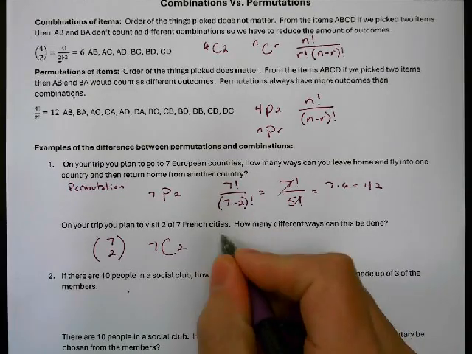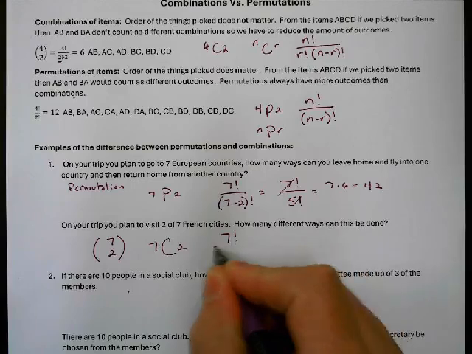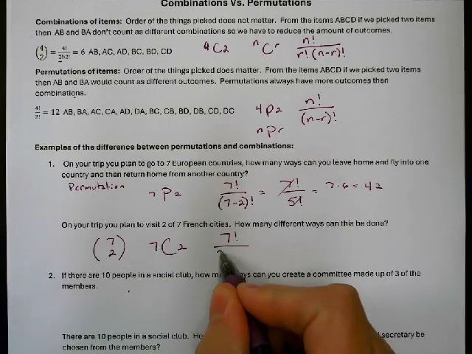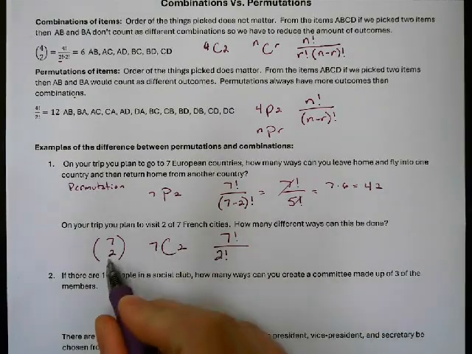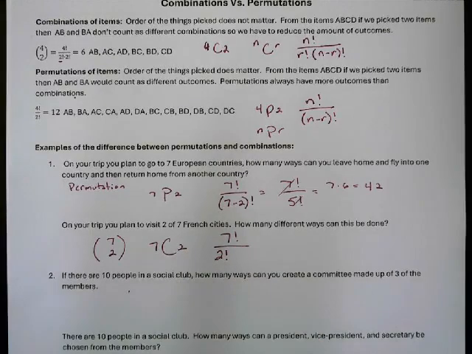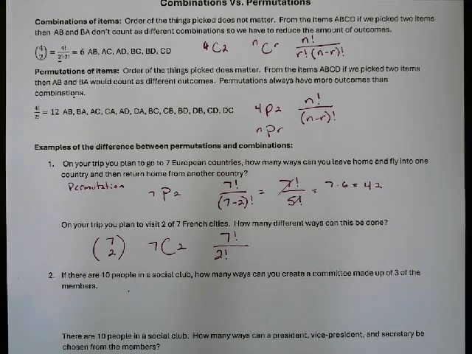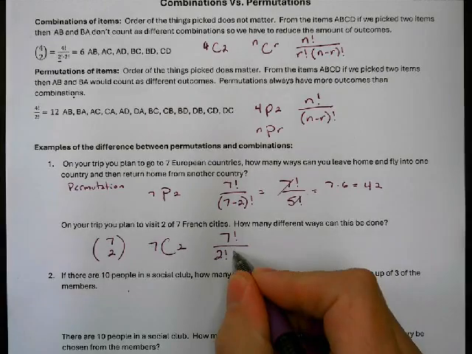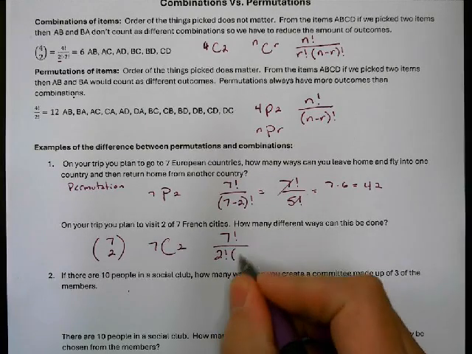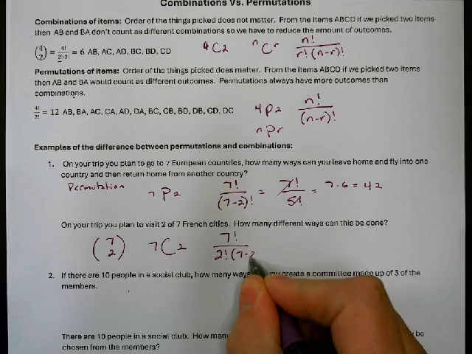So when I do 7 factorial, I'm going to divide out the number of things I'm picking, because going to Paris and then Lyon is the same thing as going to Lyon and then Paris. It's just which cities am I visiting? The order isn't mattering. And then I have to take out the ones that I'm not picking, 7 minus 2 factorial.